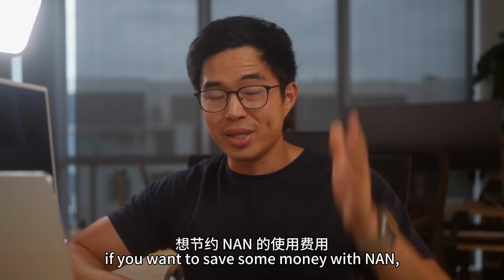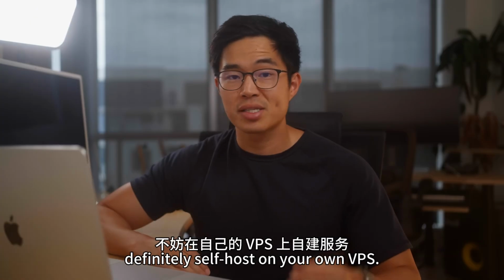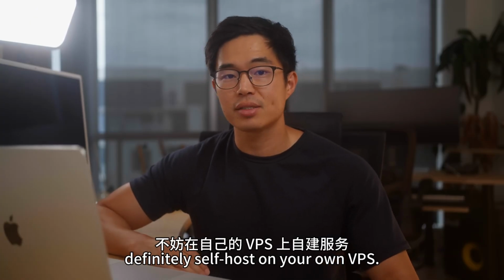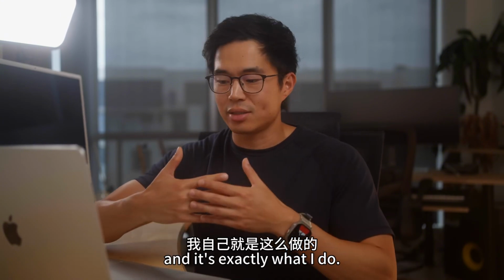And please, you guys, if you want to save some money with n8n, definitely self-host on your own VPS. It's gonna save you a lot of money in the long run, and it's exactly what I do.